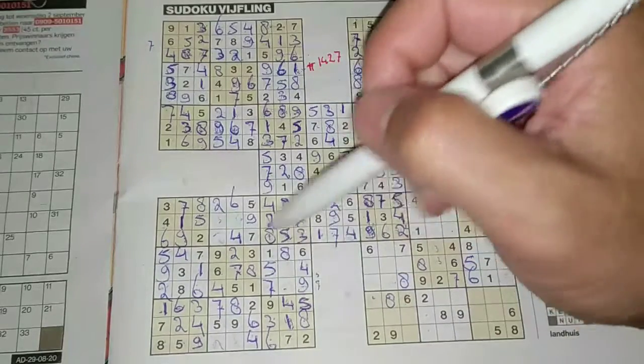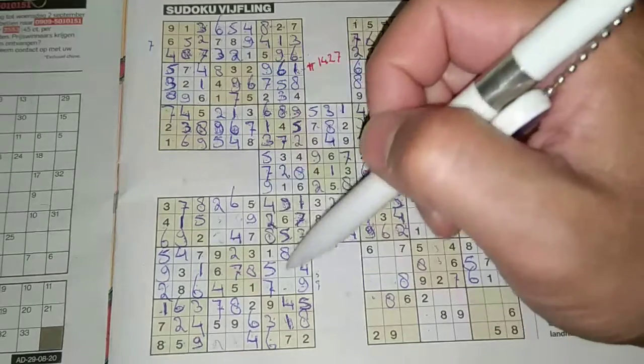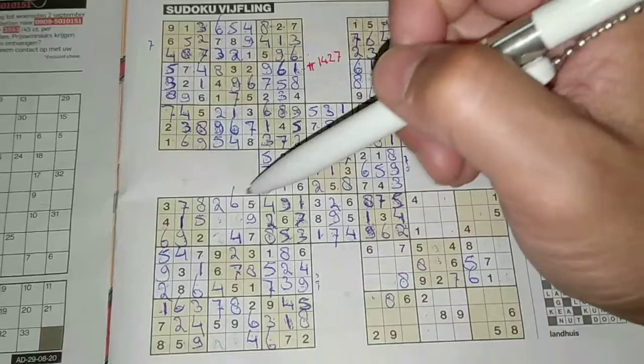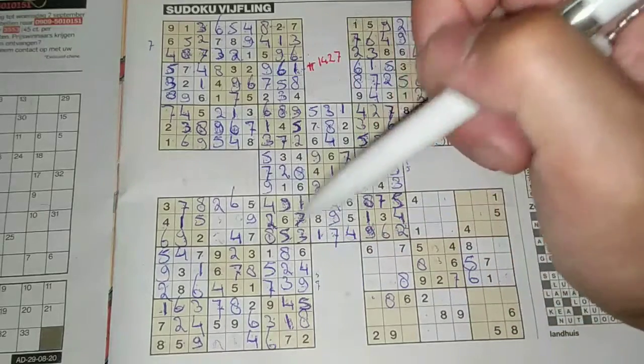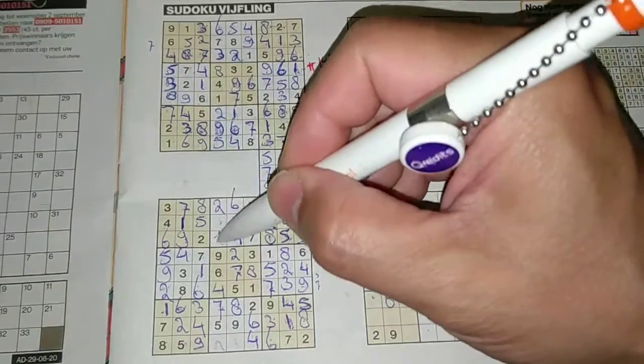2 numbers left in this big square for the numbers 3 and 2. We have a 3 here, no 3 there. 3 should be here, and a 2 goes there. 1 number left in the third row for the number 1.